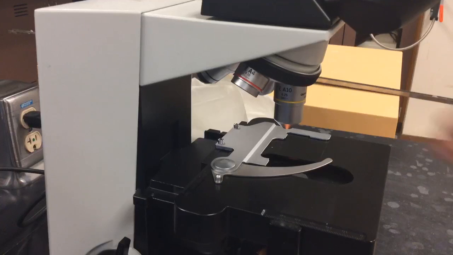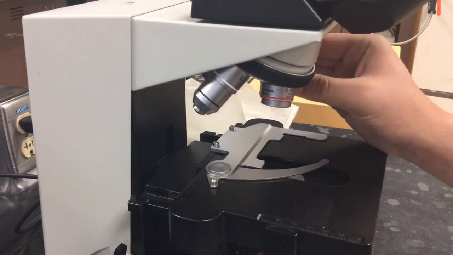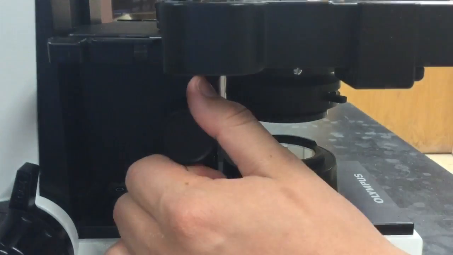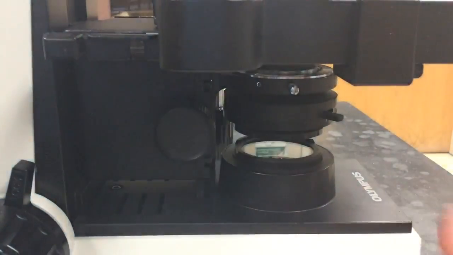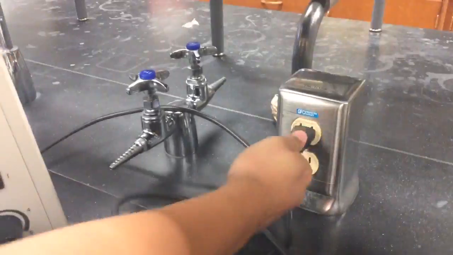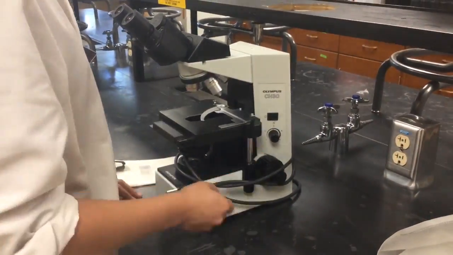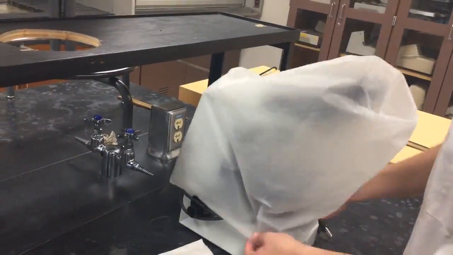Clean the lenses with 95% ethanol solution and lens paper. Then rotate the lowest power objective to the front, put the light back down to its lowest setting, and finally turn off the microscope. Unplug the cord, wrap it up, and return your microscope to its proper place.